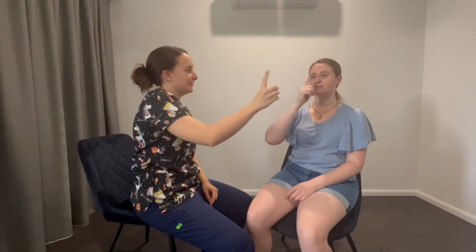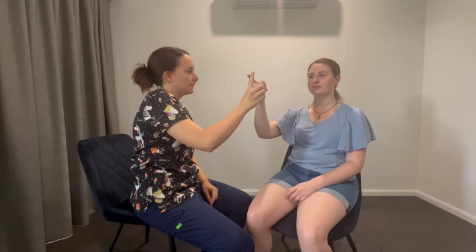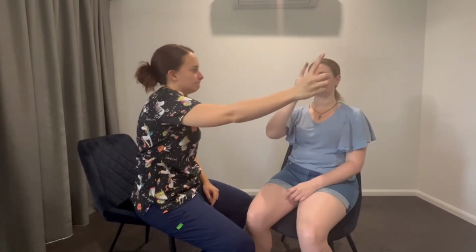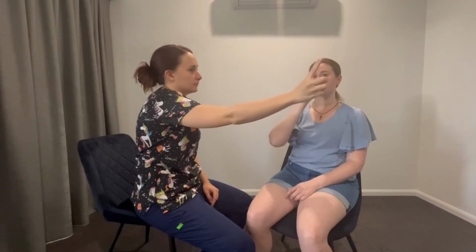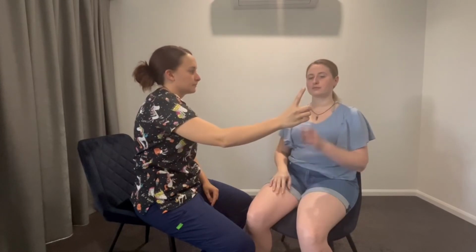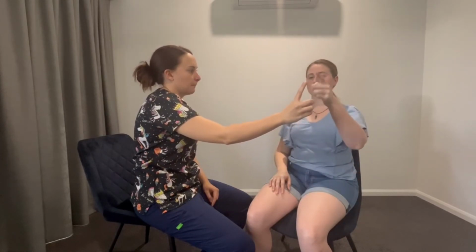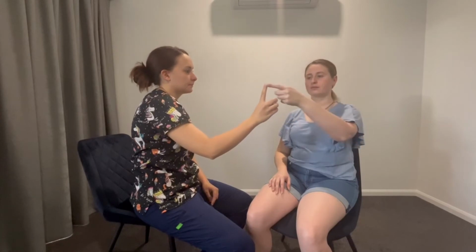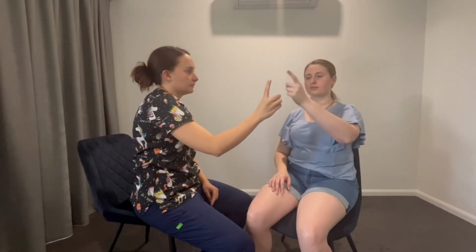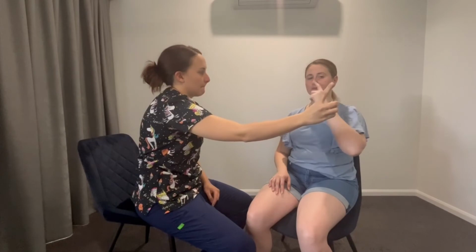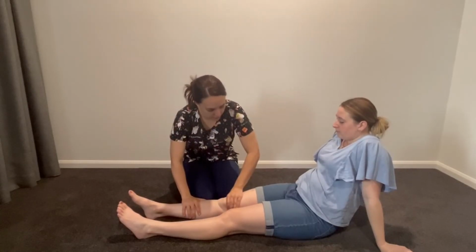Coordination may also be assessed using the finger to nose testing. Ask the patient to use the tip of their index finger to touch the tip of your index finger and then the tip of their nose. The assessor should move their finger to several different positions during testing. This should then be repeated on the opposite arm. Observe for accuracy.